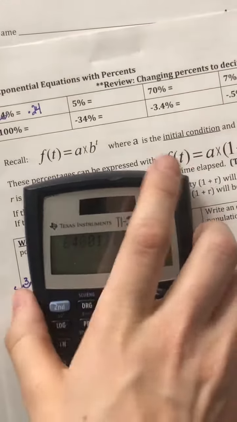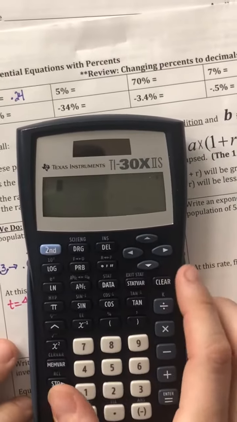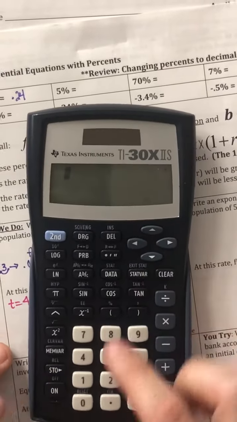You guys can get a calculator tomorrow or use your phone. But if you take a calculator out, make sure that you're putting it back at the end of the period.